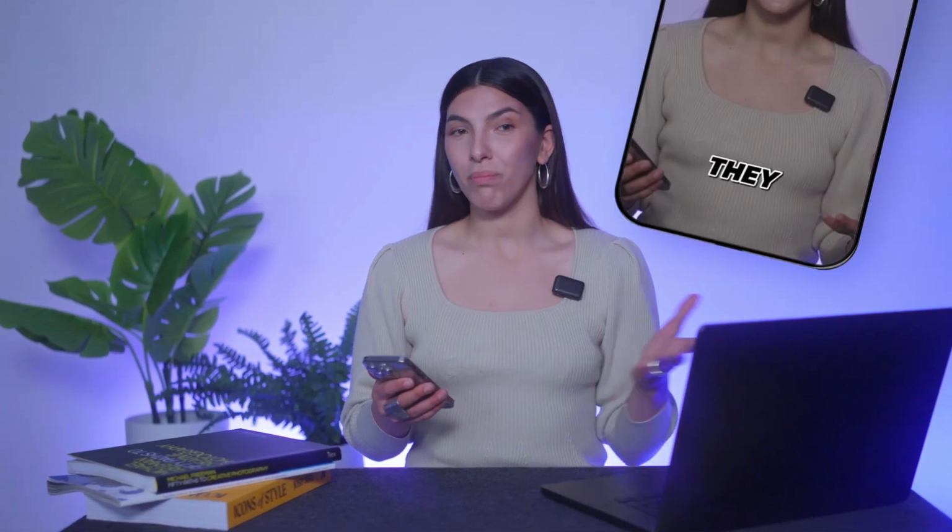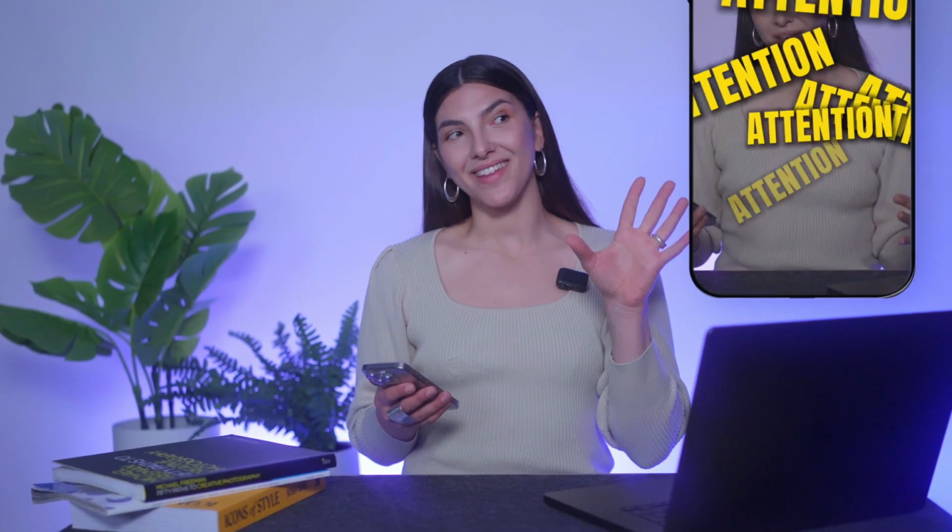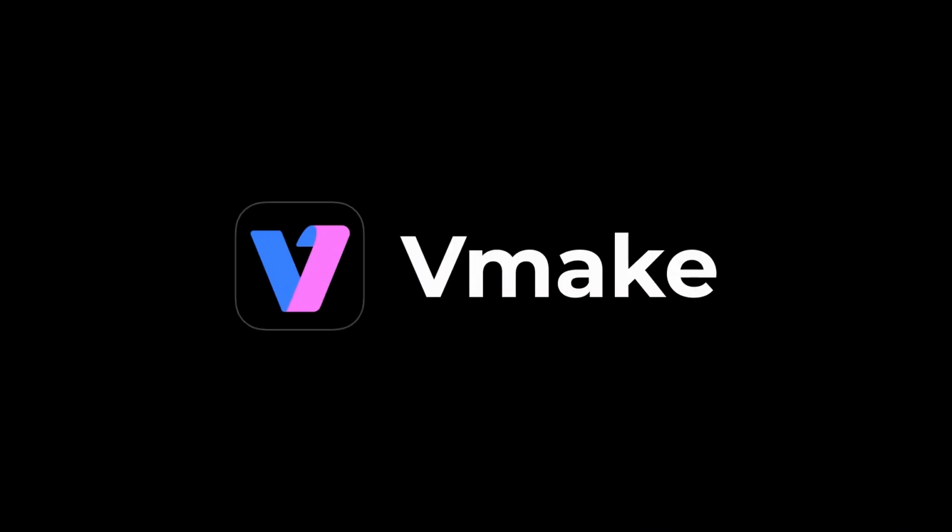Great subtitles don't just convey your message, they grab your viewer's attention. With Vmake, your subtitles can pop like this, slide in like this, or animate like this. And the best part? You can do it all with just one tap. Meet Vmake. Let me show you how to add awesome subtitles in 10 seconds.